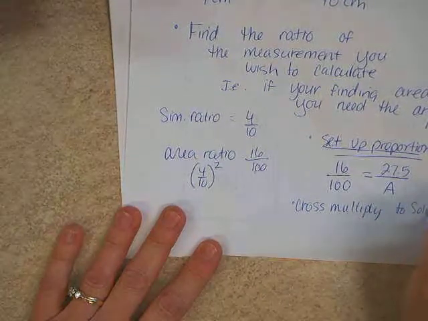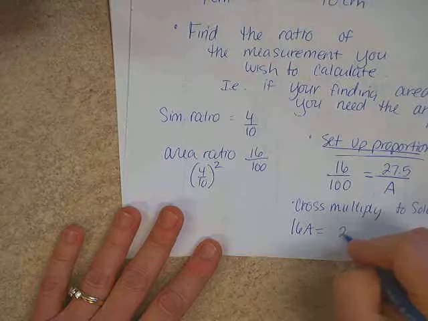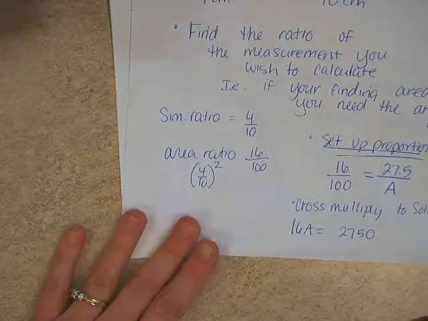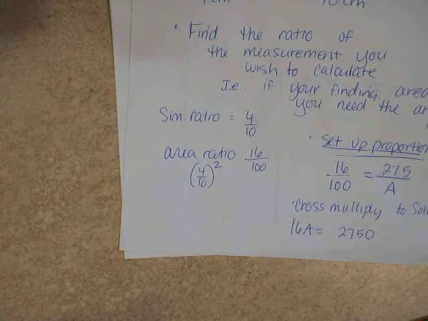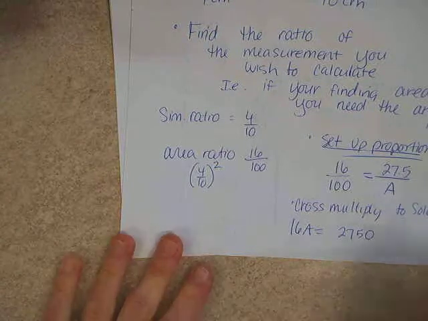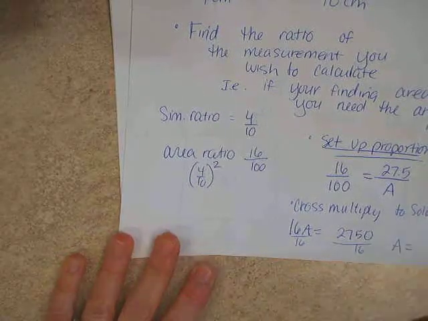And from here, how do I solve for A? Yes. Okay, so we set up the proportion, cross multiply to solve. So you have 16A equals 2750.